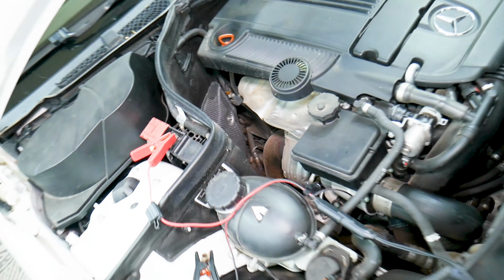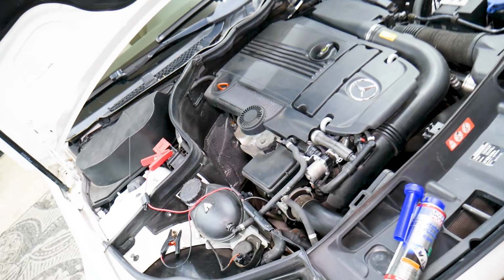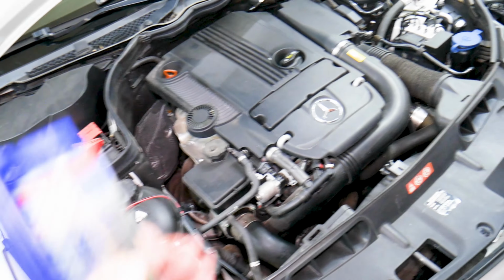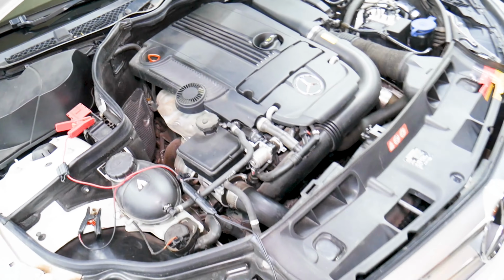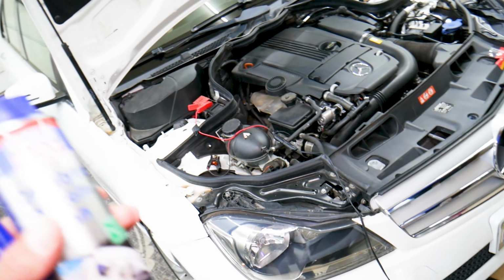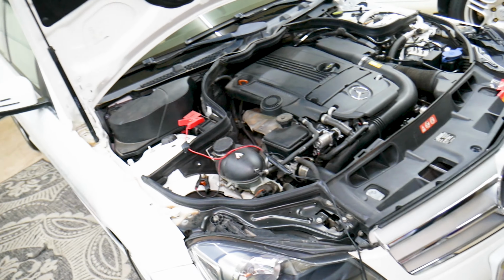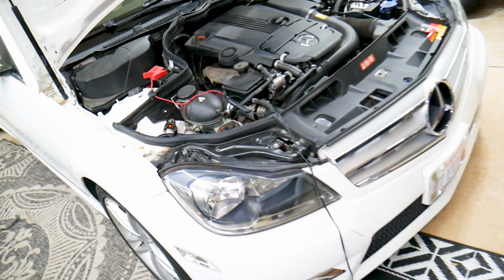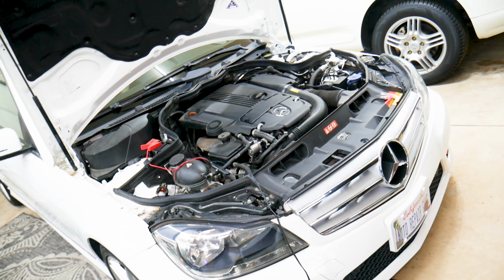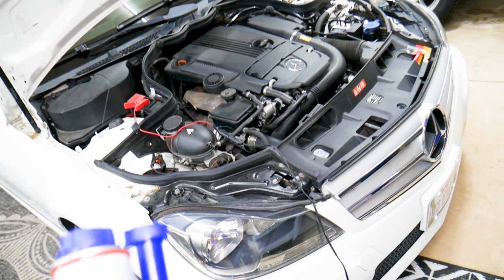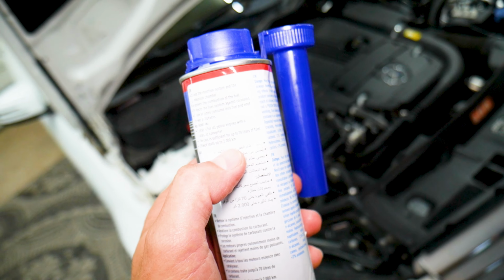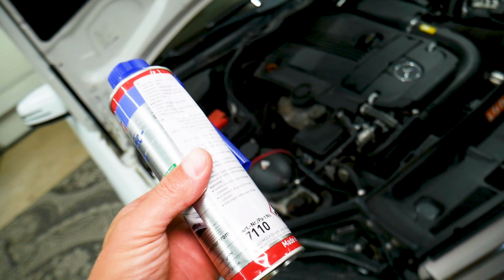But what we do when we have that code is test the downstream oxygen sensor. If you want to see how to test the downstream oxygen sensor, we have videos on the channel that will teach you how to do that. Next, we fill up the fuel tank, usually 3/4 to full. On most C-Class it will be about 17 gallons, about 60 to 65 liters. This can treats up to 70 liters of fuel and lasts up to 2,000 kilometers.